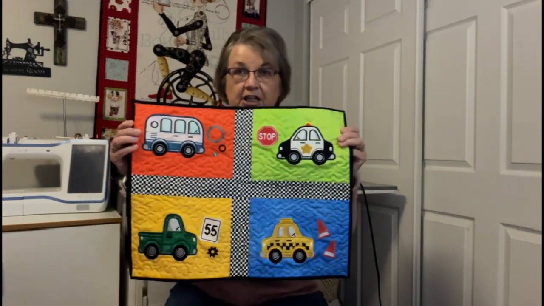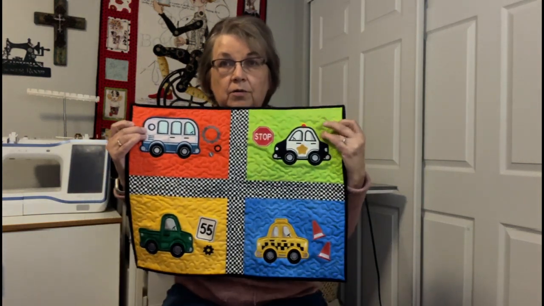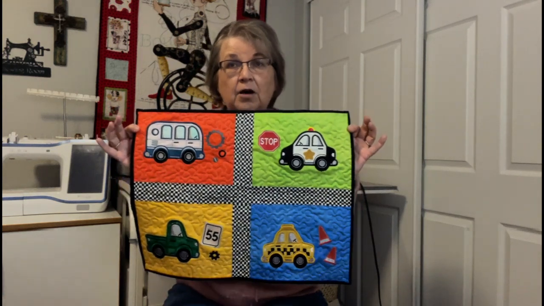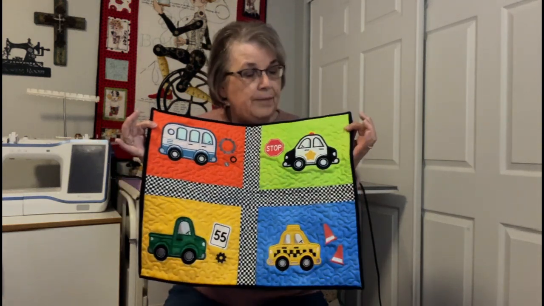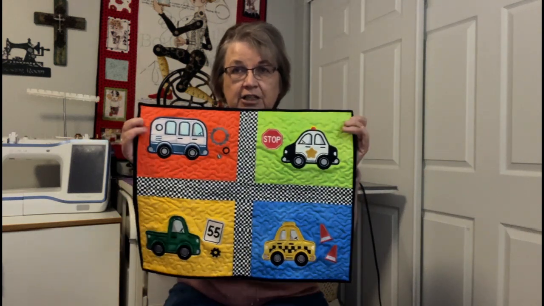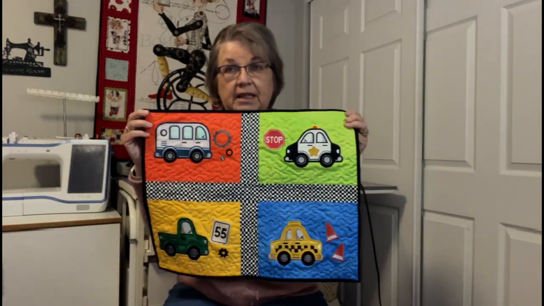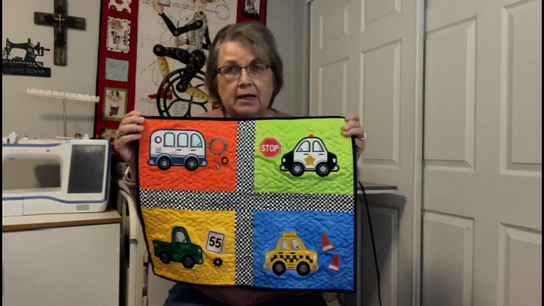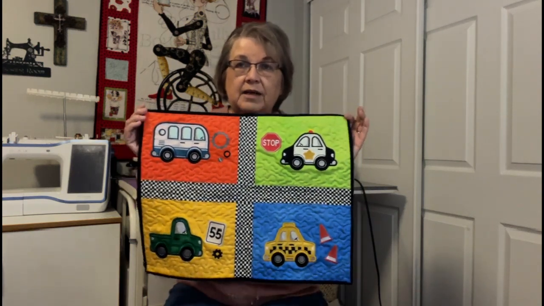So I made this cute little, it's kind of like a changing pad. This is a new OESD design that just came out that's supposed to be a growth chart, but I made it into this little changing pad for my new great grandbaby that's coming. By the way, it is a boy. I don't remember if I mentioned that in the last one.